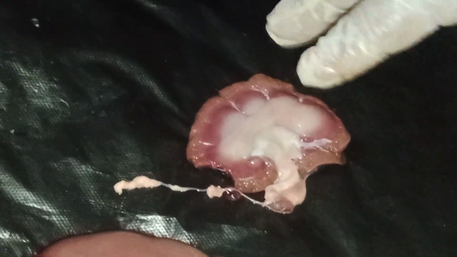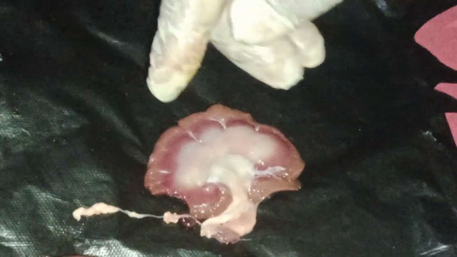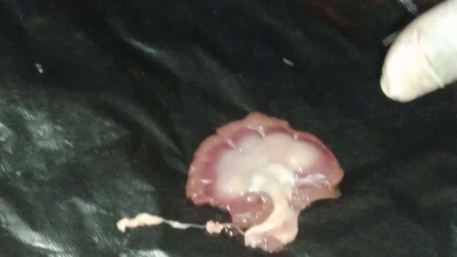Now this is the collecting tube, the ureter, connected with the urinary bladder, where urine is continuously stored. When 75% of the urinary bladder is filled, it gives a signal to our brain, and the brain orders us to visit the restroom.